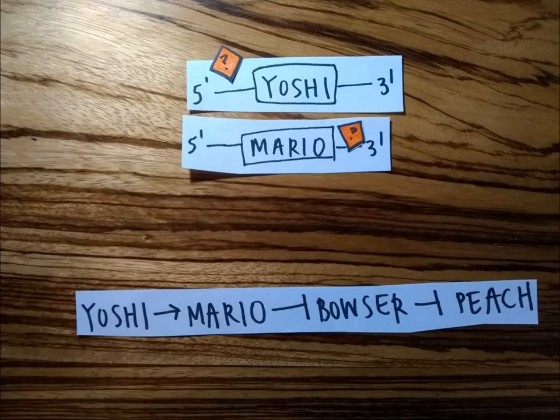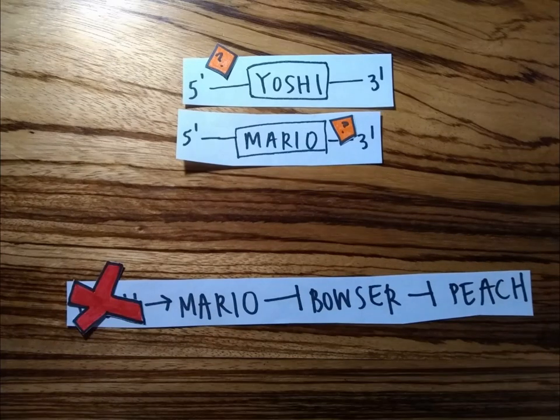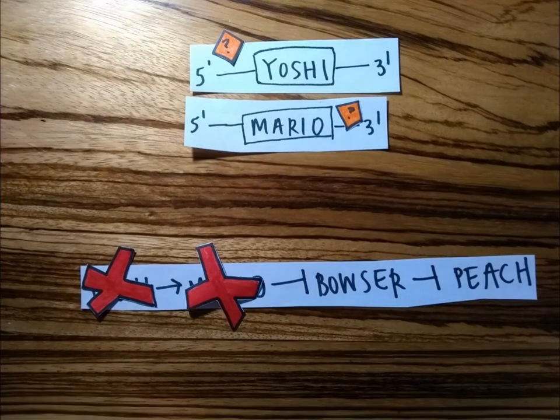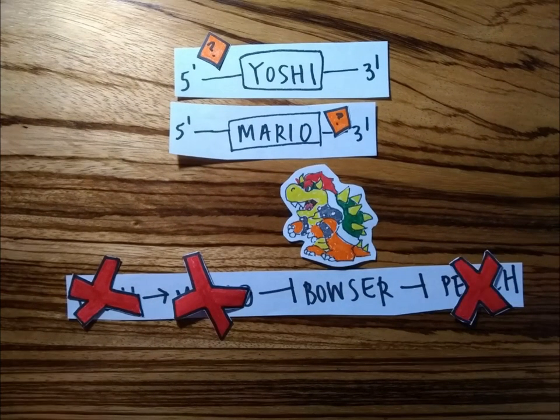Double mutations could also occur. Imagine if there's a mutation in both the Yoshi and Mario genes. The mutation in the Yoshi gene will not allow Yoshi to stimulate Mario, therefore Mario will not be able to inhibit Bowser, even if Mario didn't also have a mutation.